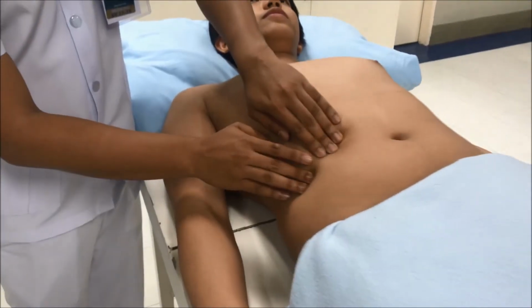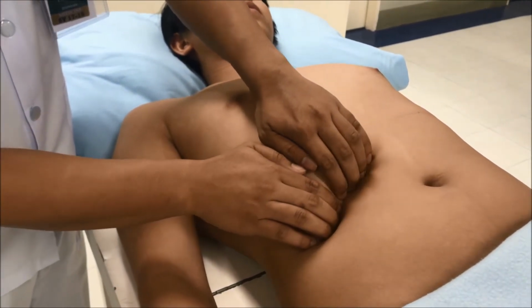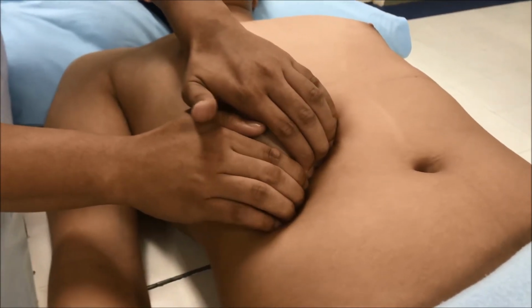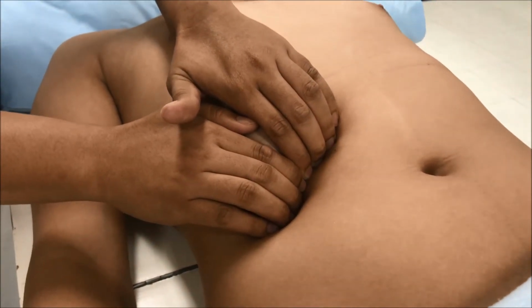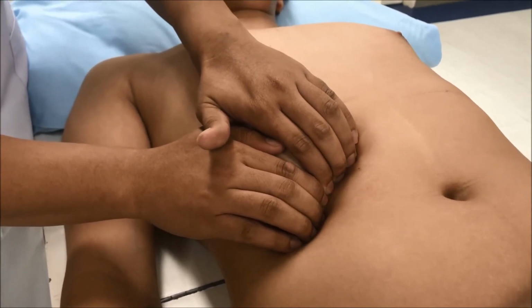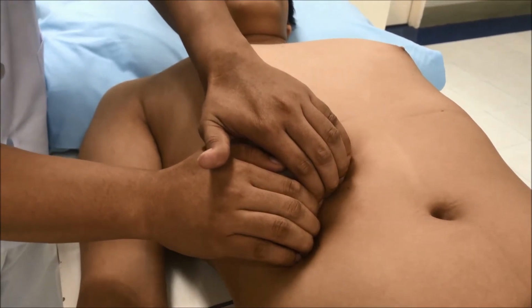Hook your fingers around the costal margin or below the border of the liver dullness and ask the patient to take a deep breath. Repeat the maneuver several times and feel for the liver edge as it comes down and meets the fingertips during inspiration.